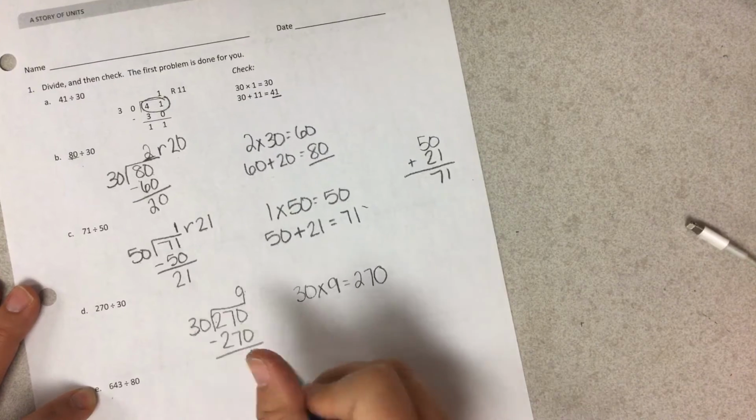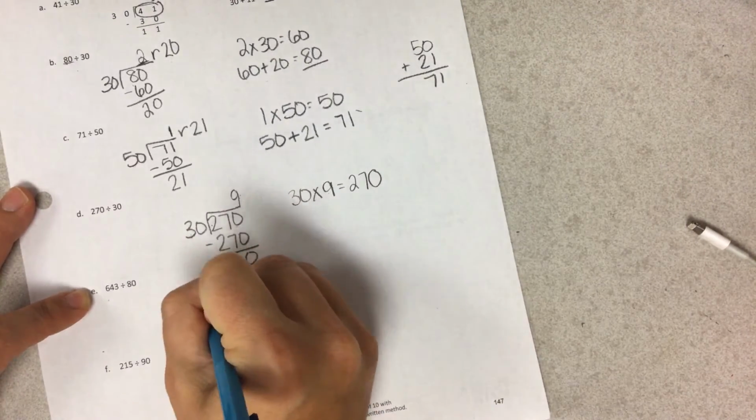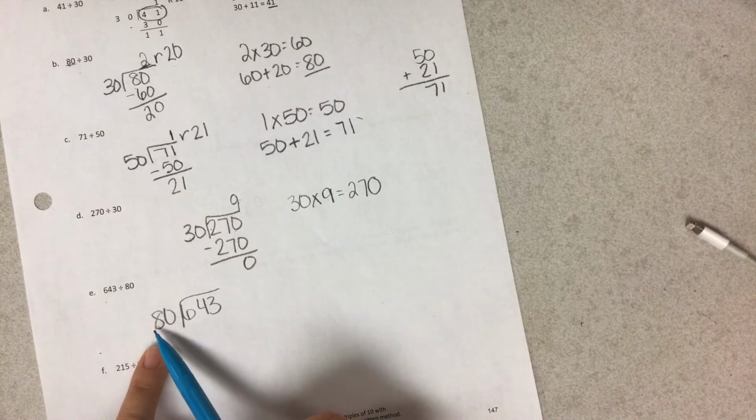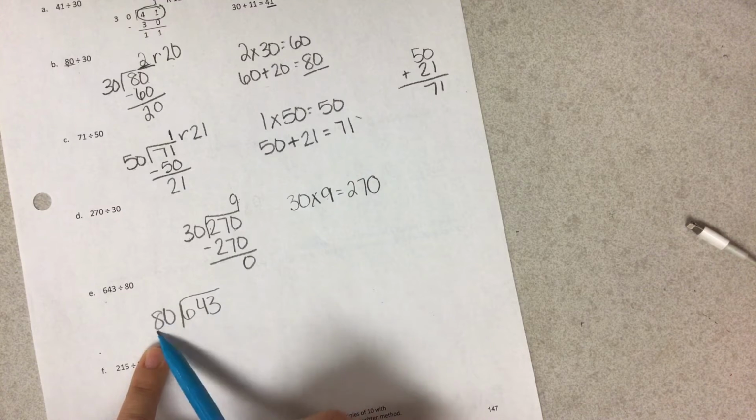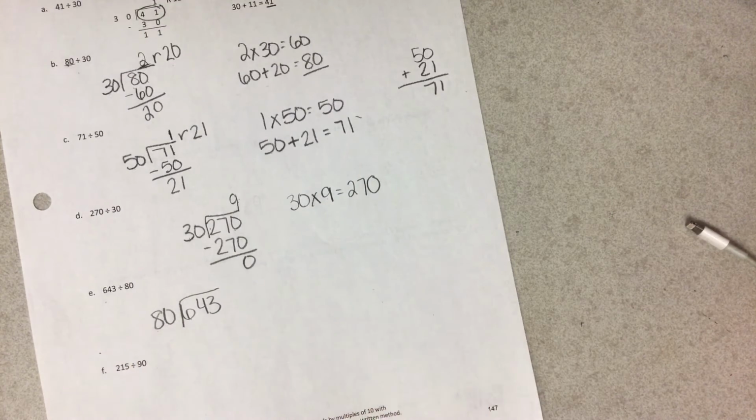All right, so now I'm going to come over to the next letter, and I'm going to write this right here. So I have 643, and I'm going to divide it by 80. Well, I'm going to think here. 80 cannot go into 6, 80 cannot go into 64, but 80 can go into 640. And this is where you need to make sure that you know your multiplication facts.